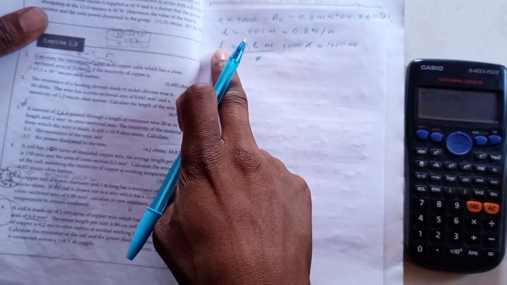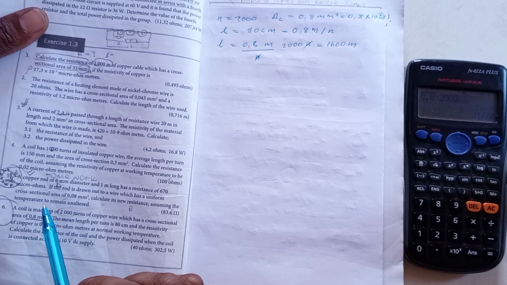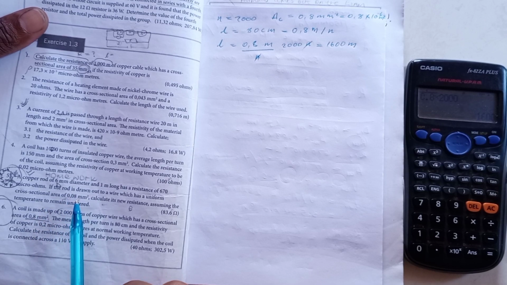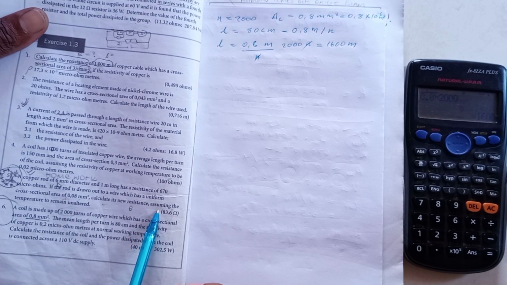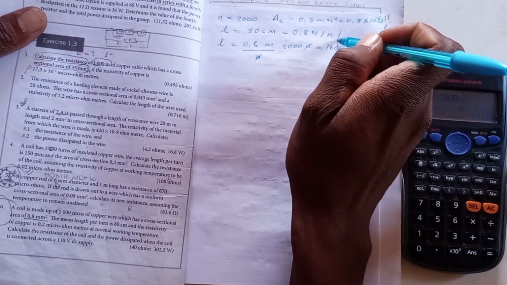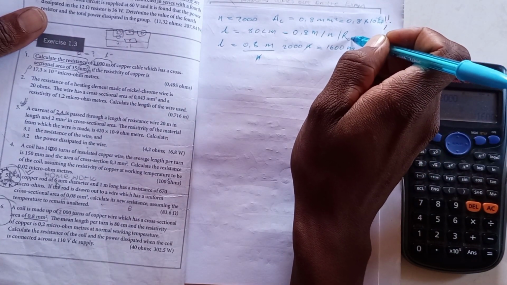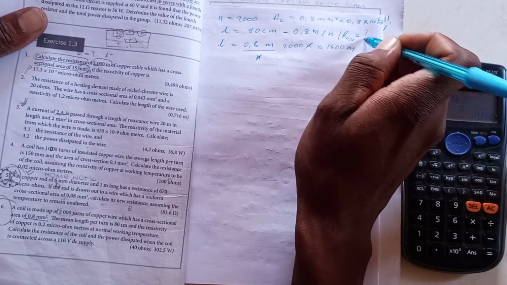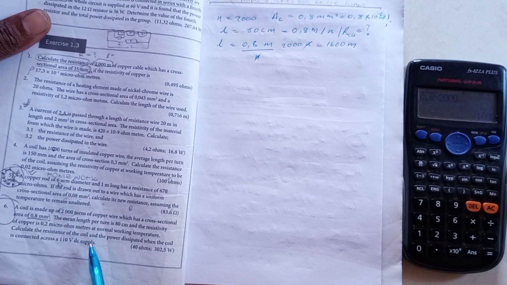Now we know L, we know A, what we don't know. Okay, let's continue. Calculate the resistance, assuming the temperature remains unaltered. So they tell us to calculate R copper. Temperature remains unaltered. So what is it that we are not given here?